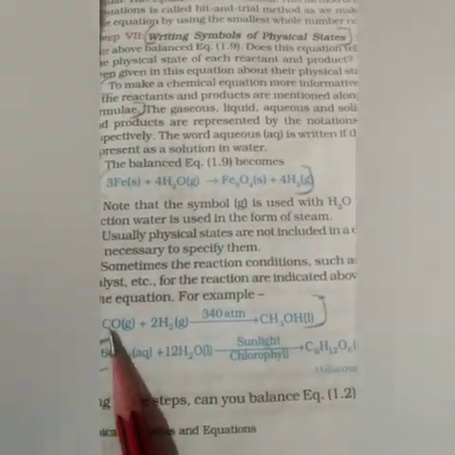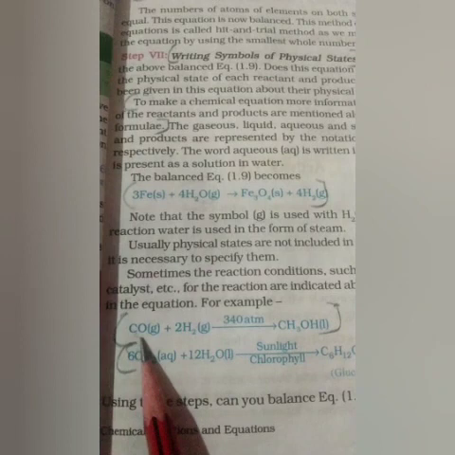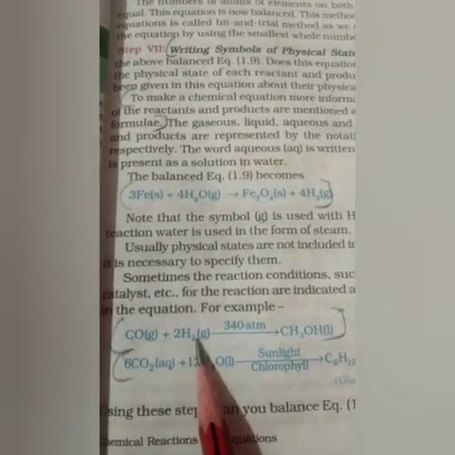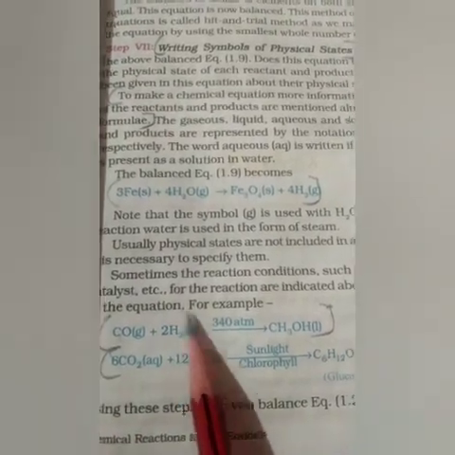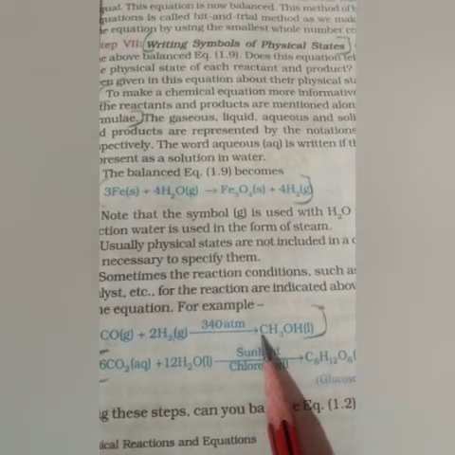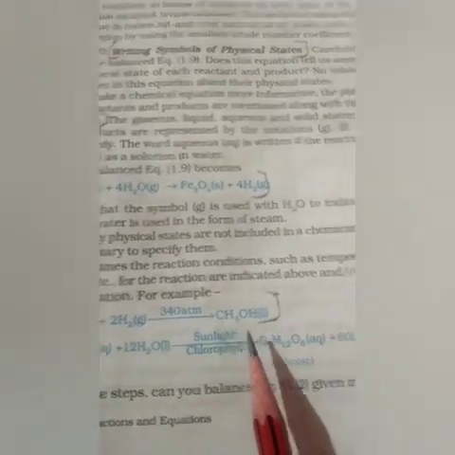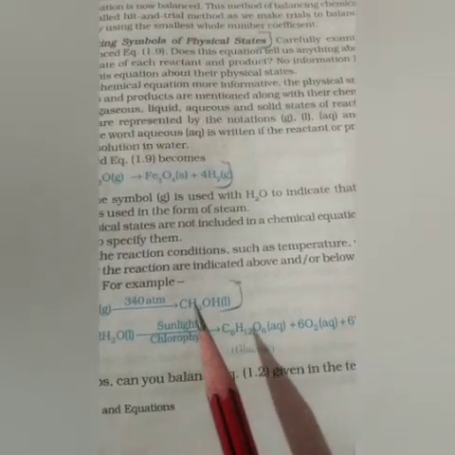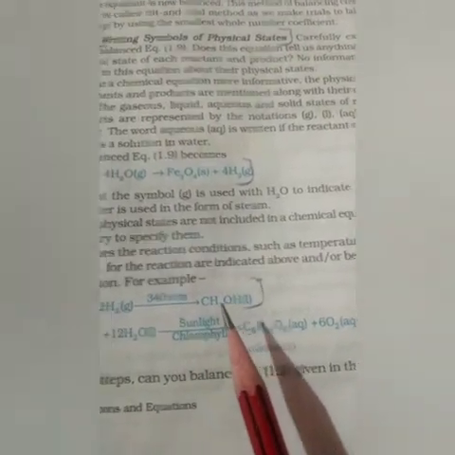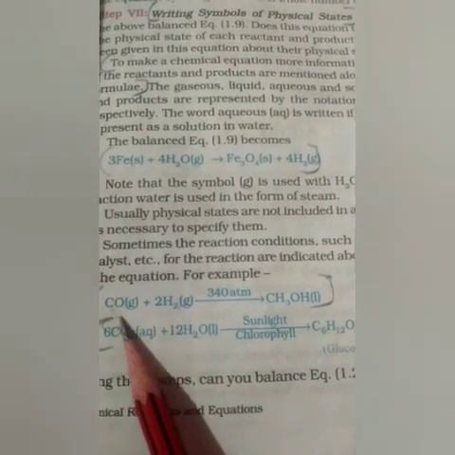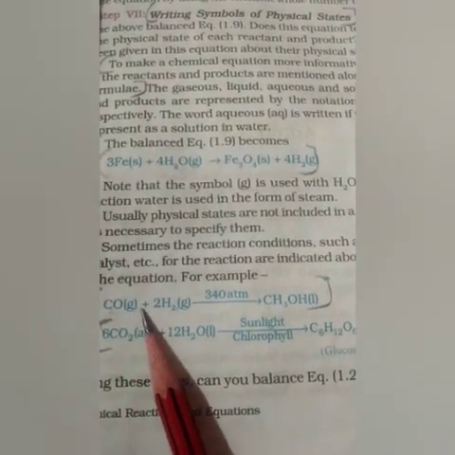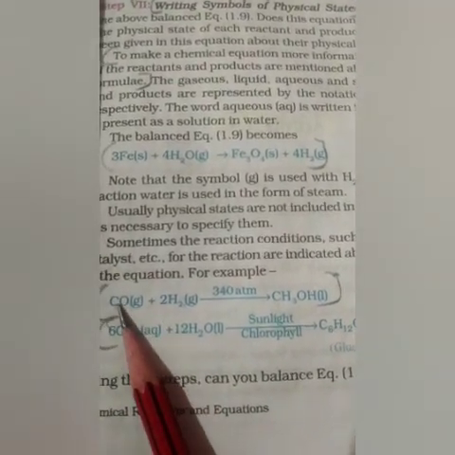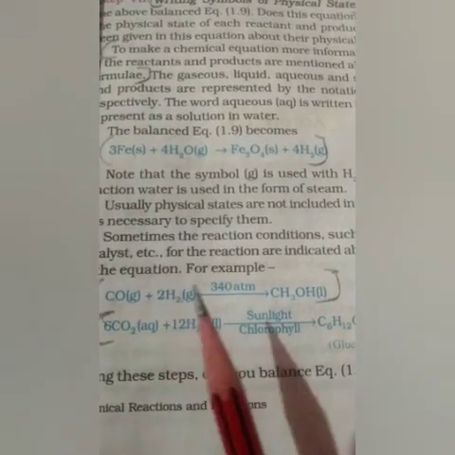Another example is given: CO means carbon monoxide, H2 means hydrogen, and what does this mean? This is one more chemical equation, that is methanol. See, carbon monoxide gas, hydrogen gas and methanol.